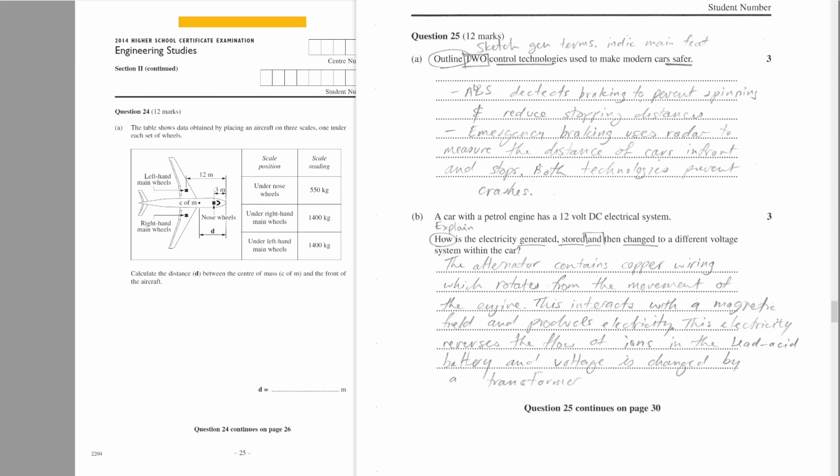Measure the car in front and stops. Yeah, that's not great. I guess I got distracted while I was writing it. So just to explain that a little bit further, I don't think it uses radar. I think it actually maybe uses LiDAR, but nevertheless, I don't think anyone's going to mark you down on that.